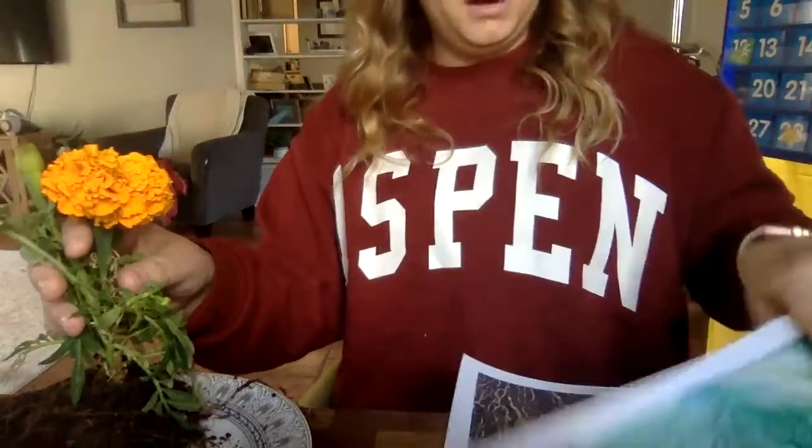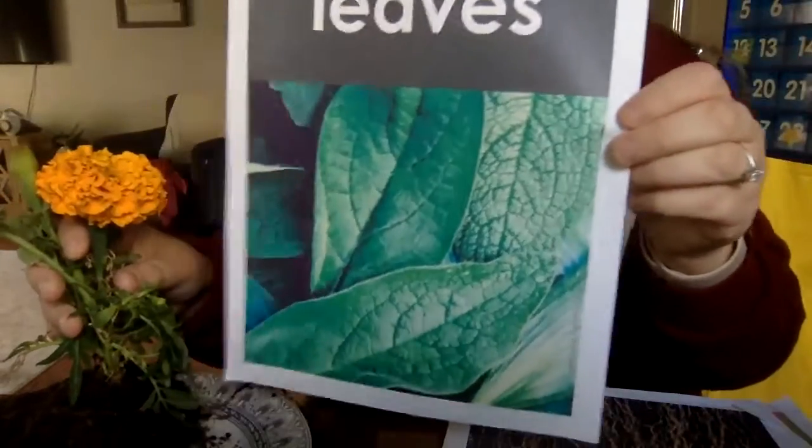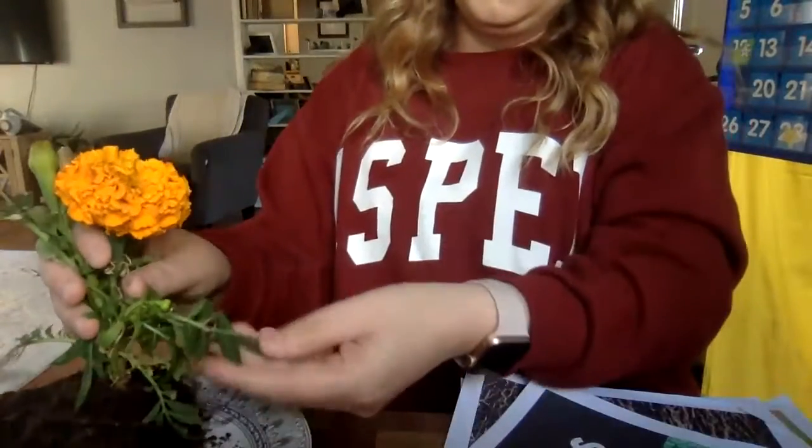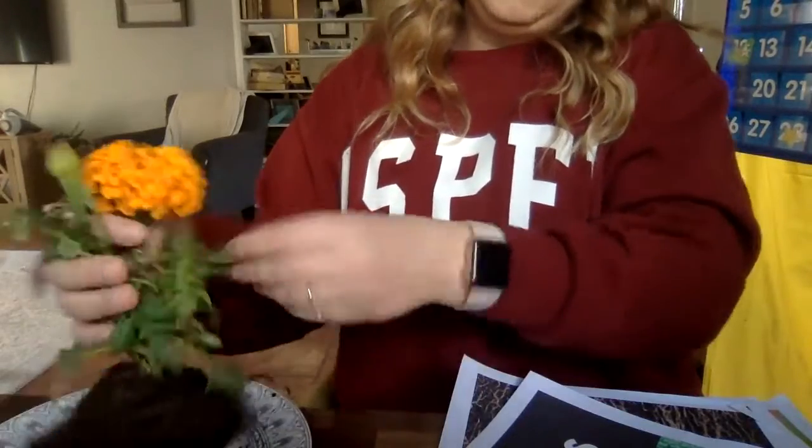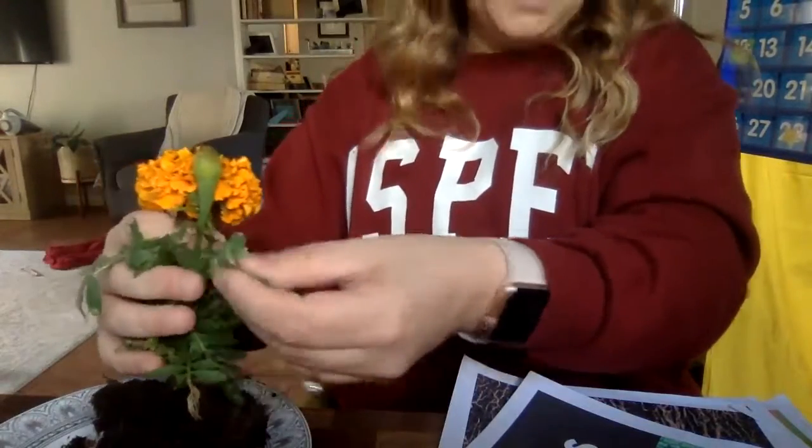My flower has leaves. You can see my flower has lots of leaves. You can also see leaves in trees, and they turn orange and gold and all those really beautiful colors. Those are also leaves. Next, we're going to talk about my flower's bud.